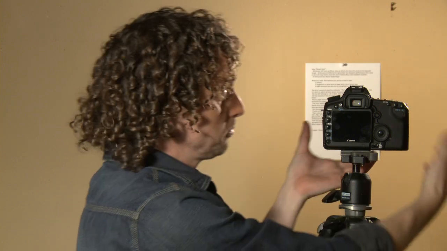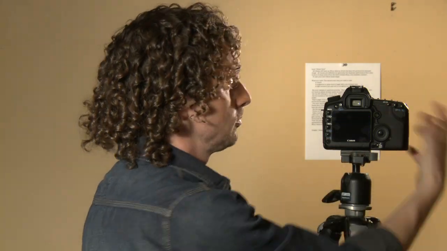Now focus on the image. Autofocus should work fine in this case. And take a shot. Now take a series of shots, adjusting your f-stop down 1 stop each time. Do this for all the f-stops on your lens. Then download the images into your computer.